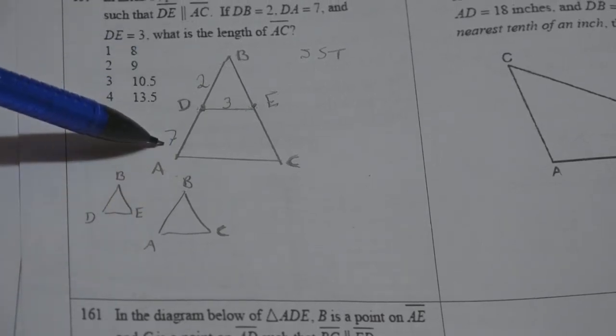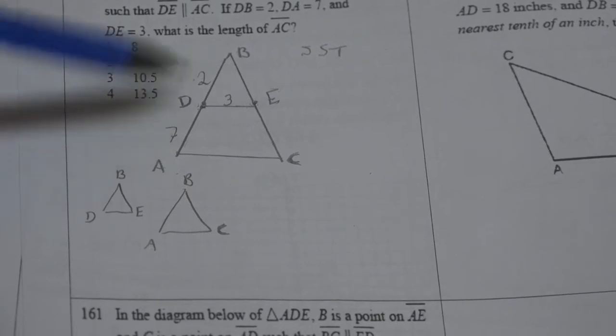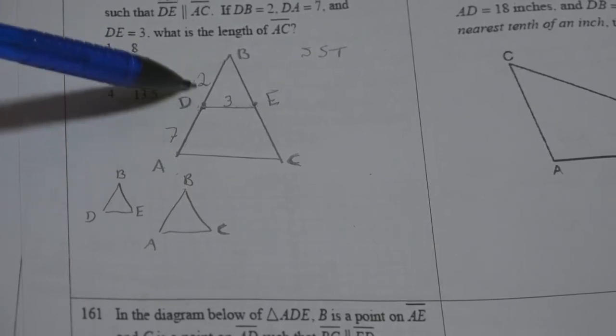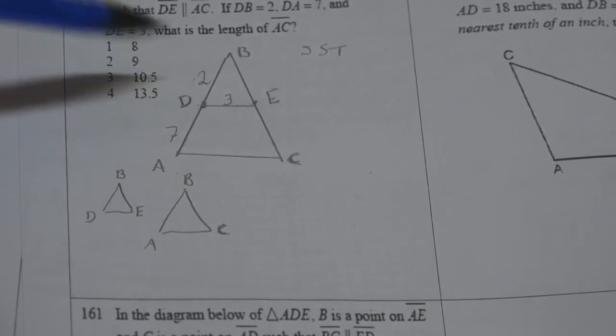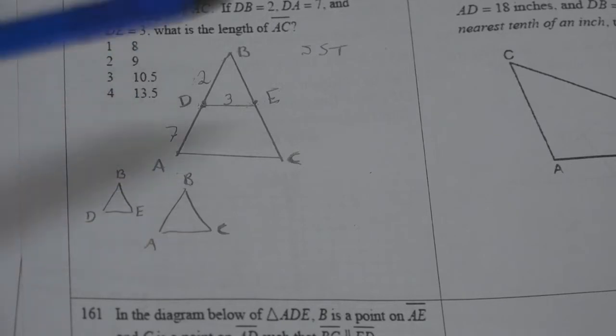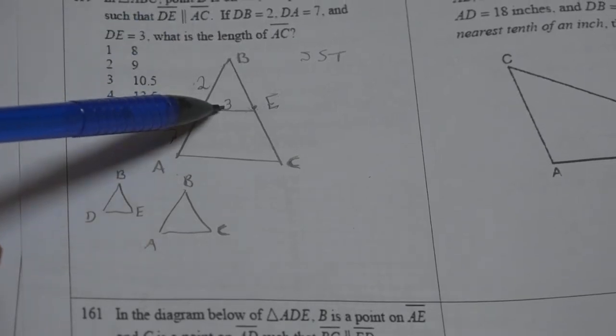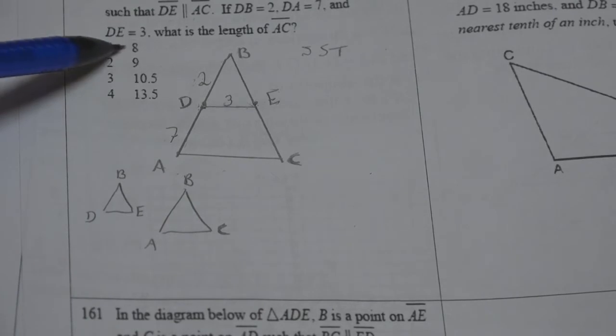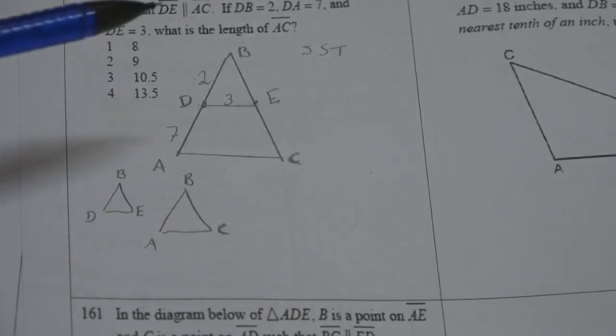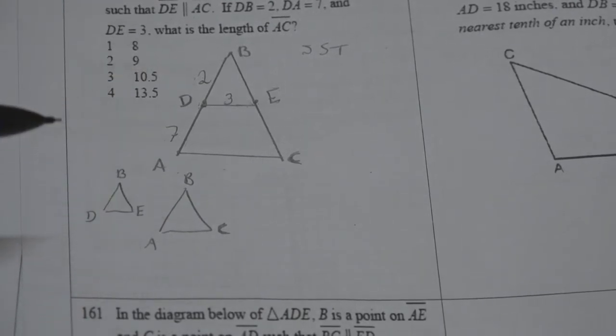Because the measure here is 7 and the measure here is 2. If it was, guess what? This would also be 7. So it's tricky. And not only that, this is 3. If it had been the mid-segment, this would be 6. But there is no choice here that says 6. So you see where I'm coming from, my man?